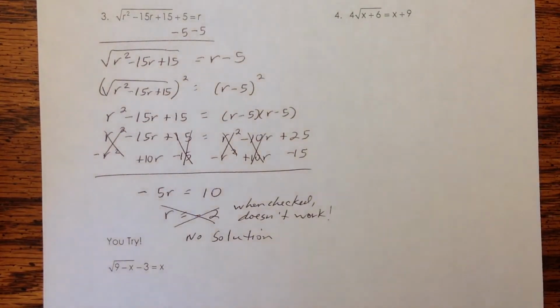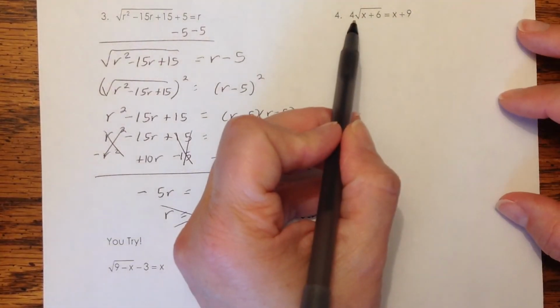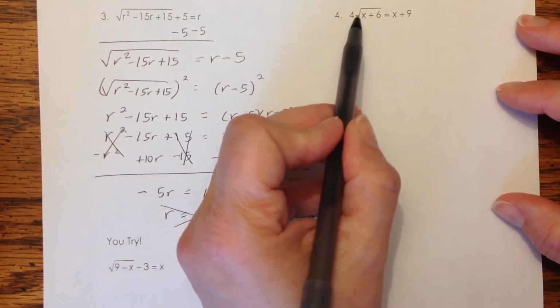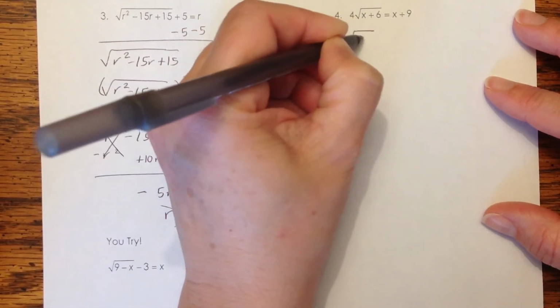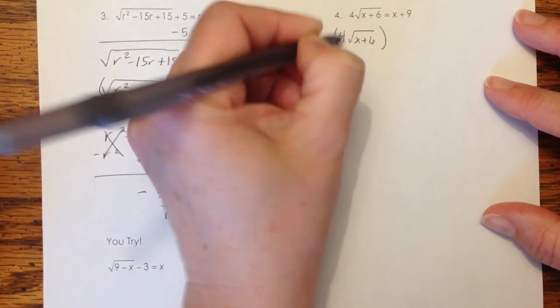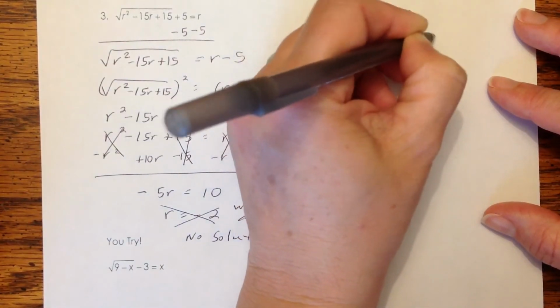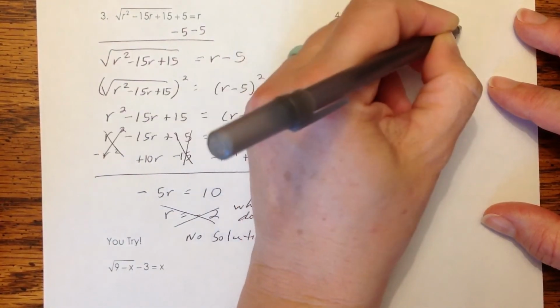Problem 4. The square root is already isolated. It's okay if there's a coefficient in front. There just can't be any plus or minus. So we're going to take 4 square roots of x plus 6 and we're going to square it. And we're going to take x plus 9 and we're going to square it.